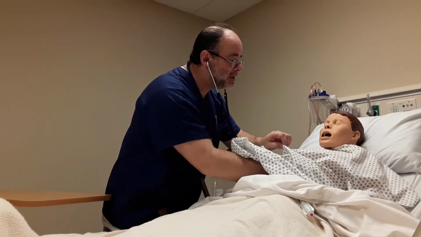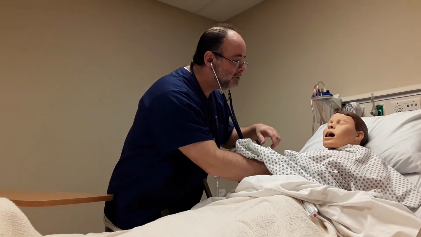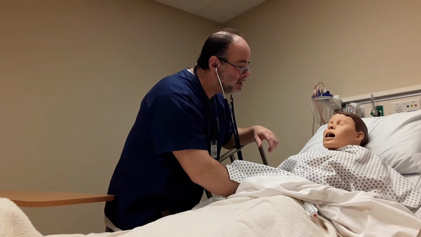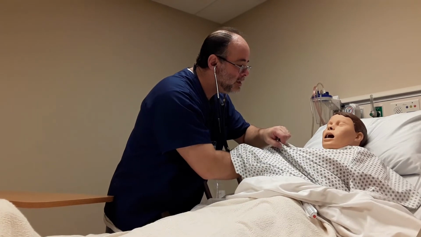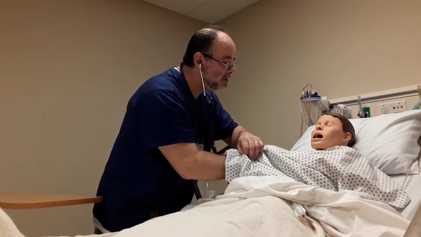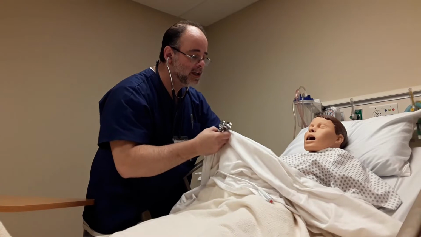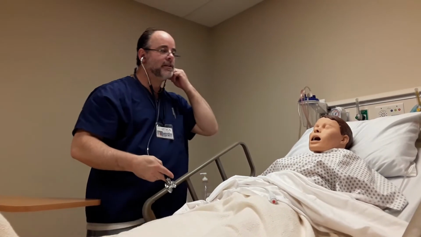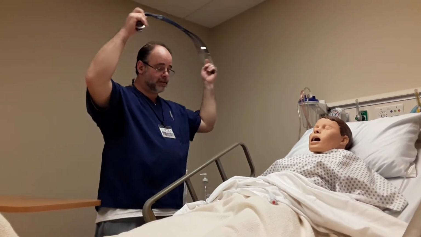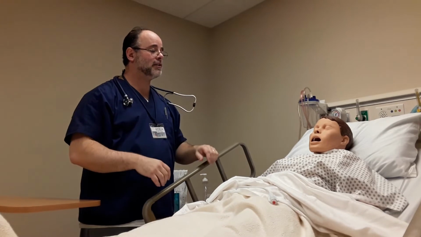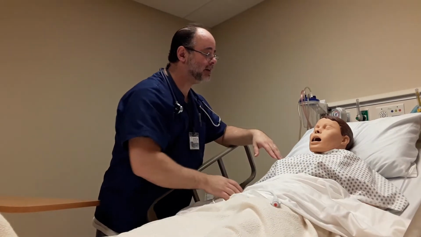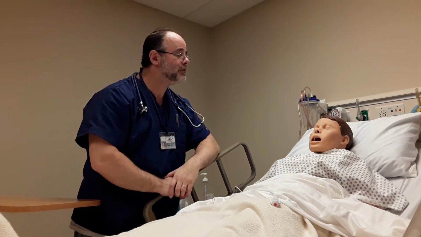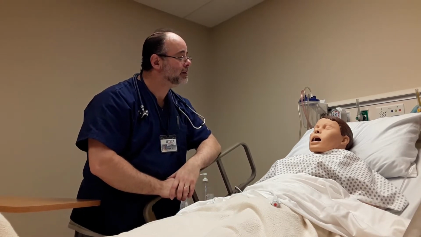Lung sounds, sir, I'm going to listen to your lung sounds now. Take a deep breath in and out, deep breath in and out. Okay, lung sounds are good. Purpose of listening to lung sounds for this procedure is to know what you have for sounds prior to procedure, just in case there's any concern later on if you place the tube down into the bronchial area.